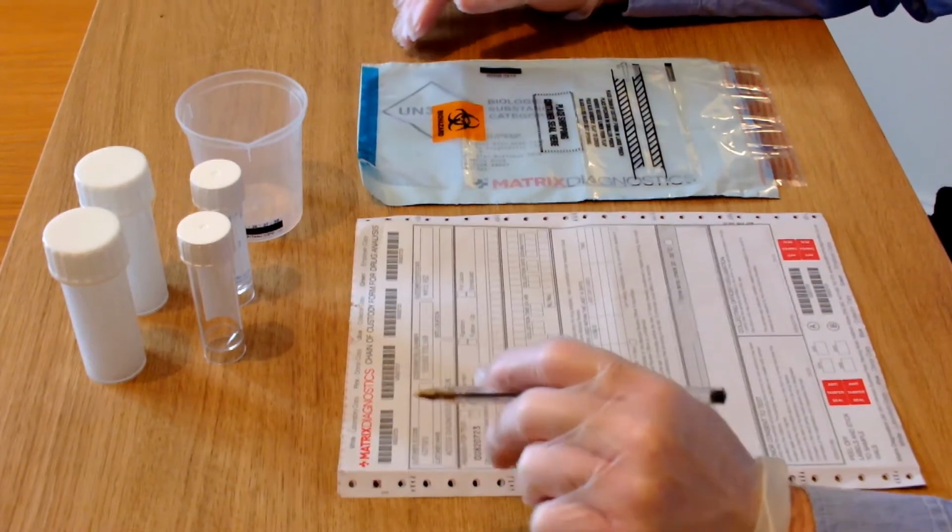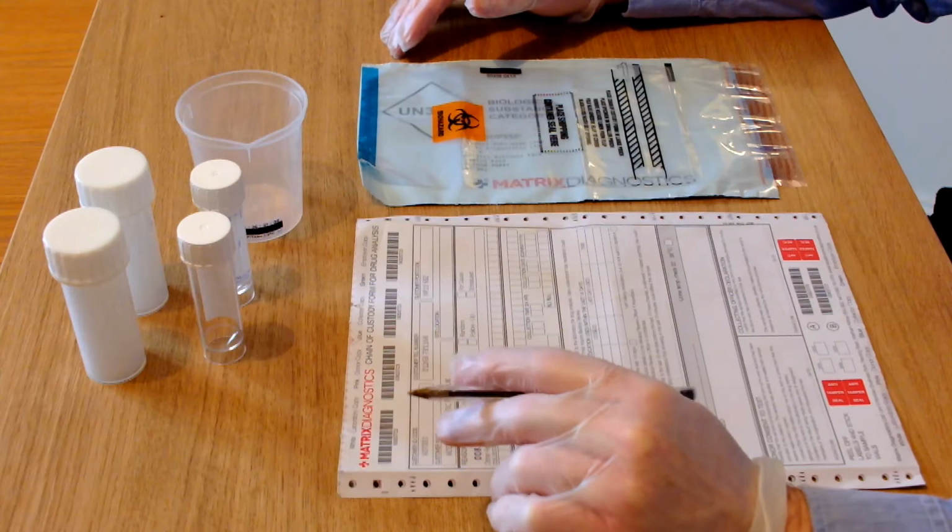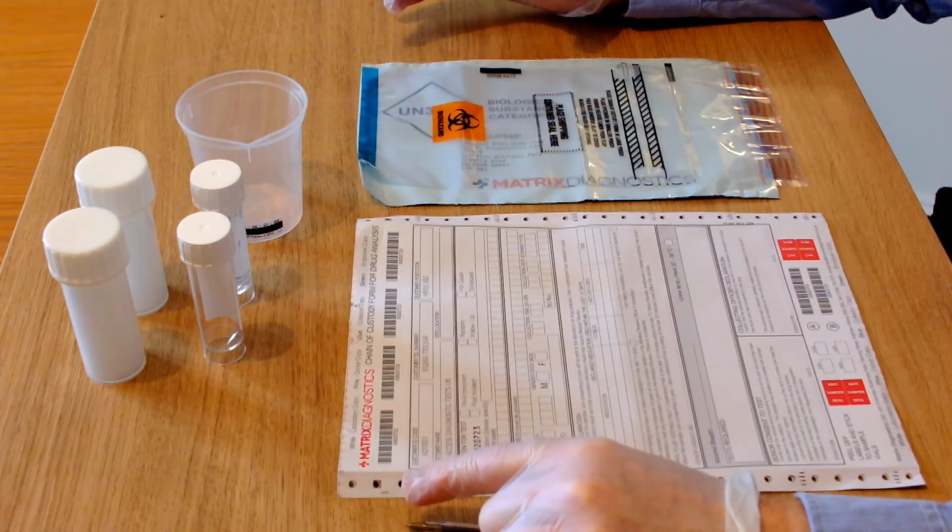I'm now going to demonstrate how to take a chain of custody kit and send it off to the laboratory. So when you buy the kit, it comes with the following components.